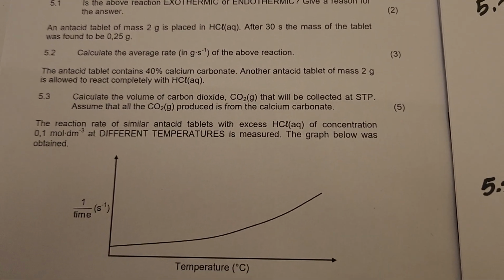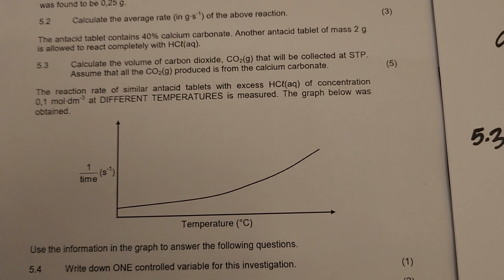That was just a technical glitch. Let's continue with 5.3.